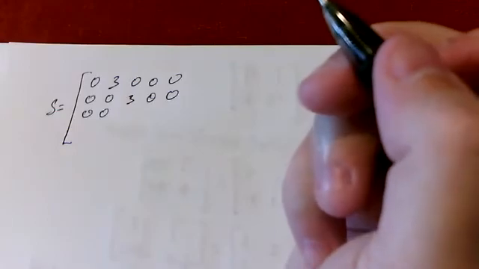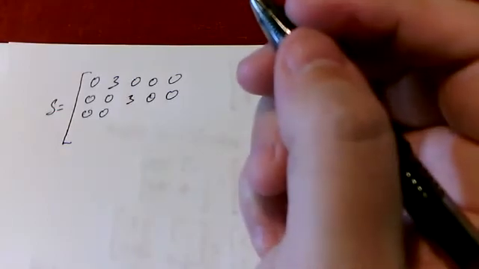Okay, so when I say a matrix is upper triangular, we talked about triangular matrices in chapter 1, so we should be somewhat familiar with that terminology. So let's call this matrix S. Let's make it a fairly large matrix. So it's going to be 3, 0, 0, 0, 0, 0, 3, 0, 0, 0, 0, 0, 3, 0, 0, 0, 0, 0, 3. Then all zeros on the bottom row.